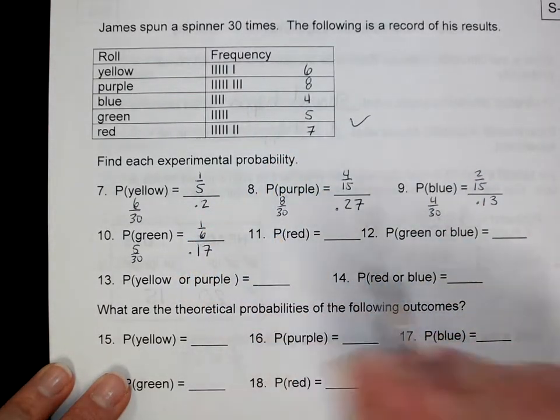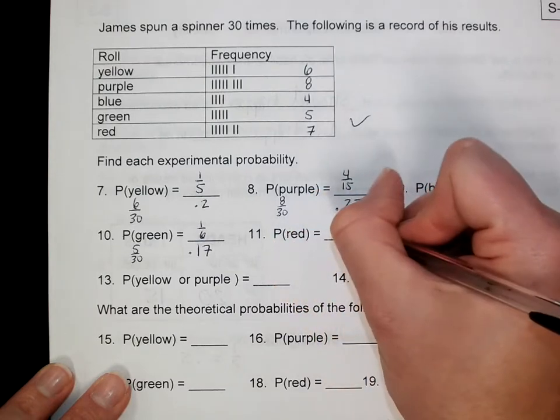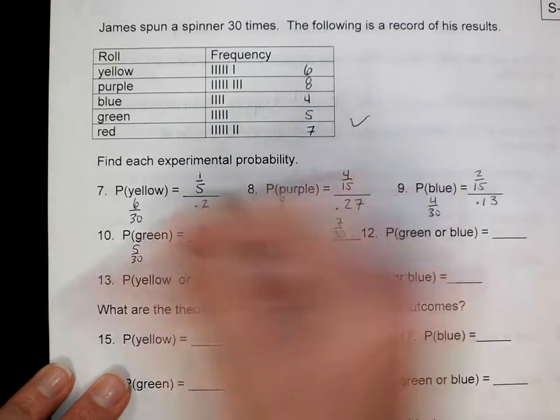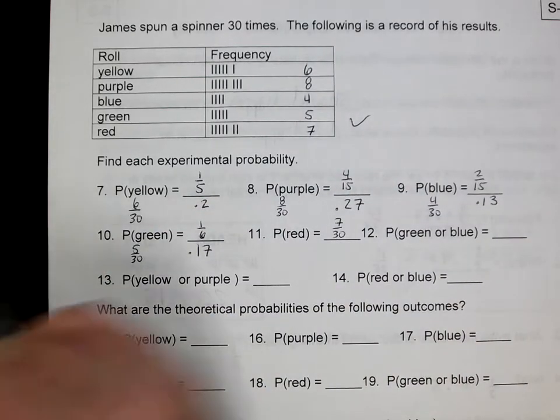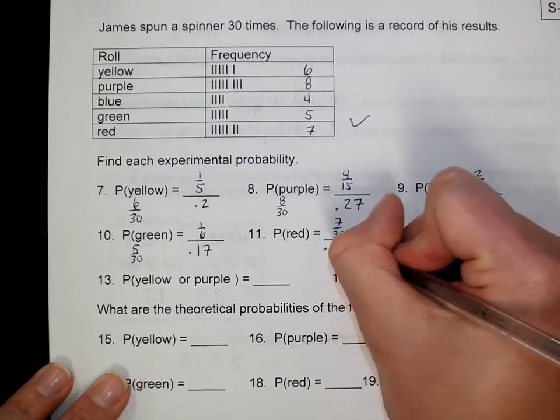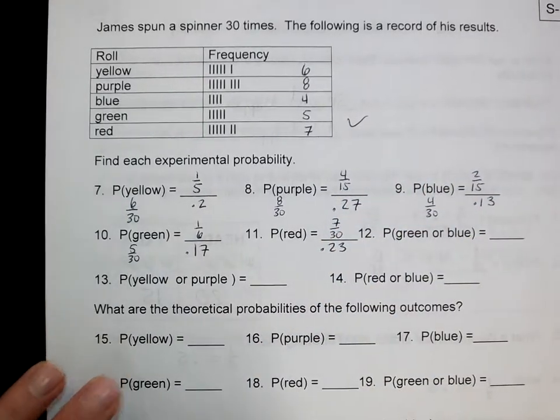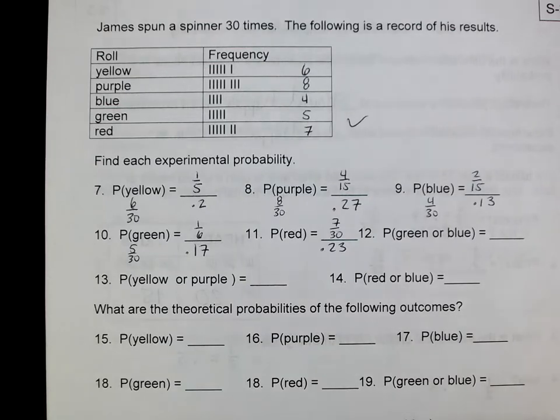Red is going to be 7 out of 30. That doesn't reduce. 7 out of 30 is going to be 0.23. And really quick, just stopping right there, since those are all my possibilities, right?